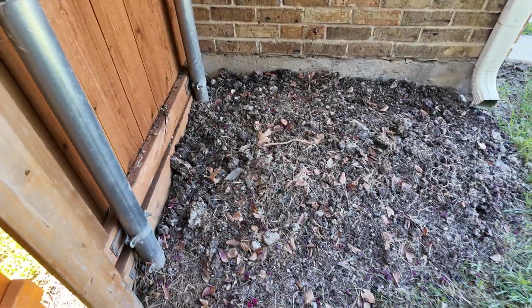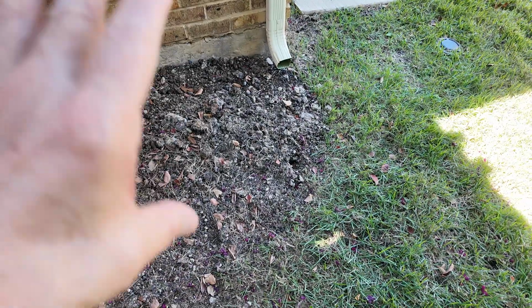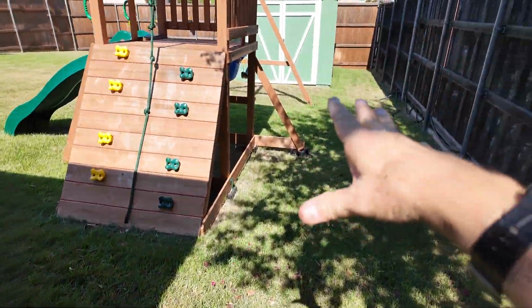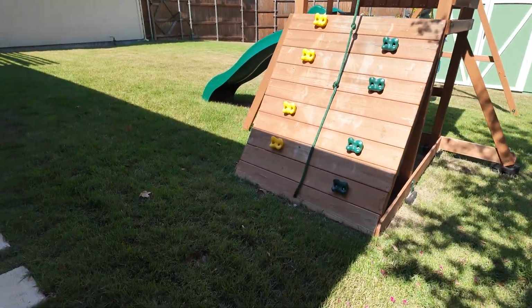Okay, it looks like we've had foundation repair all the way over here. We do not have a splash back, not even a splash back. Rain gutter discharge is too close to the house. Again, all this stuff is not real estate improvements and is not inspected.